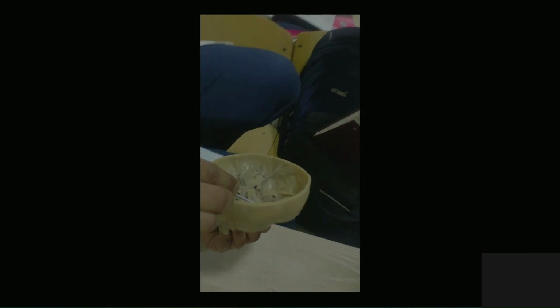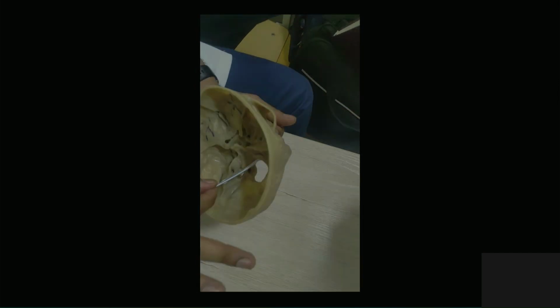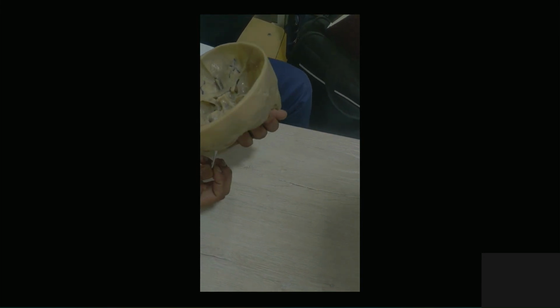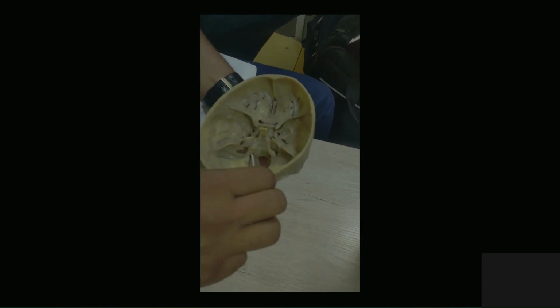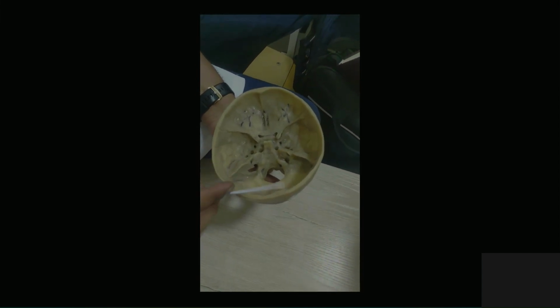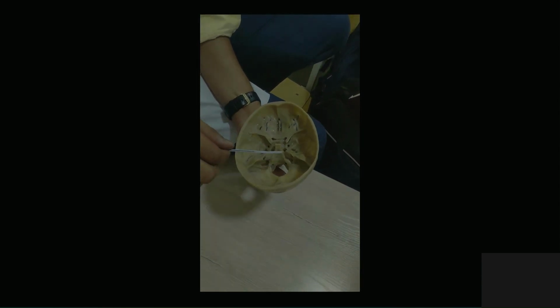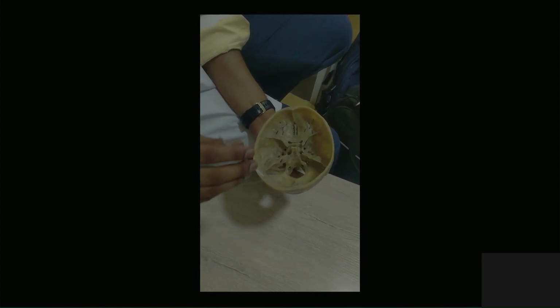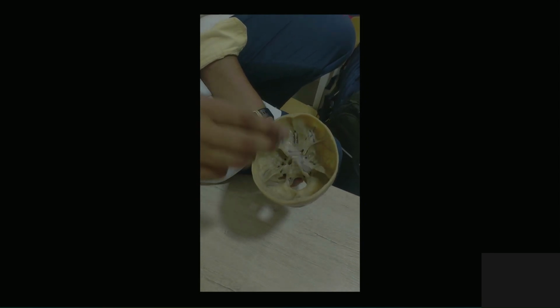Next is the hypoglossal canal. The hypoglossal canal is for the 12th nerve. Both sides, this is hypoglossal canal here, and here also. So this is for the 12th nerve. What is the 12th nerve? Hypoglossal nerve. Work of the 12th nerve? I don't tell, I tell only till 10. So 11 and 12 I will tell you right after this video.